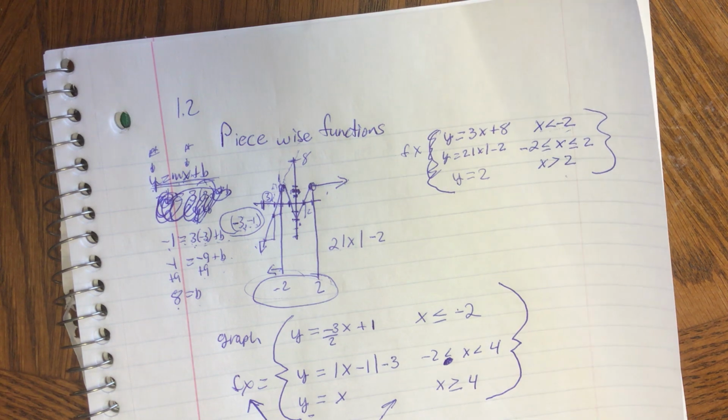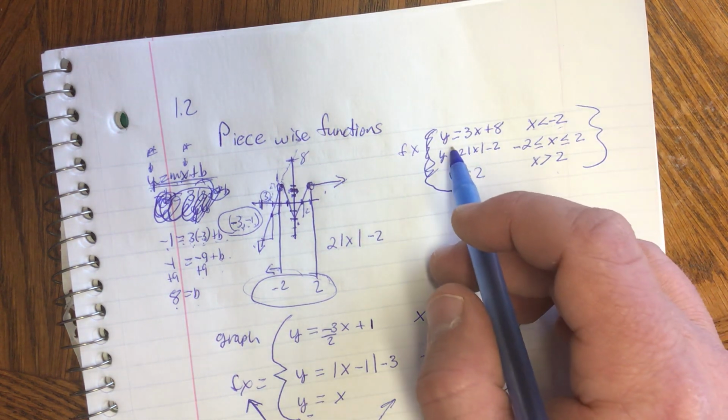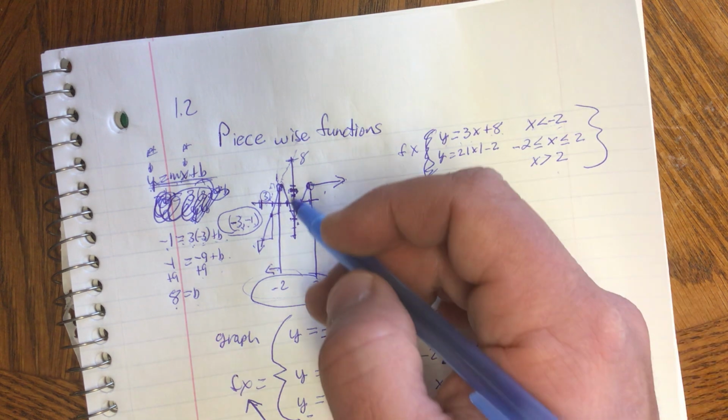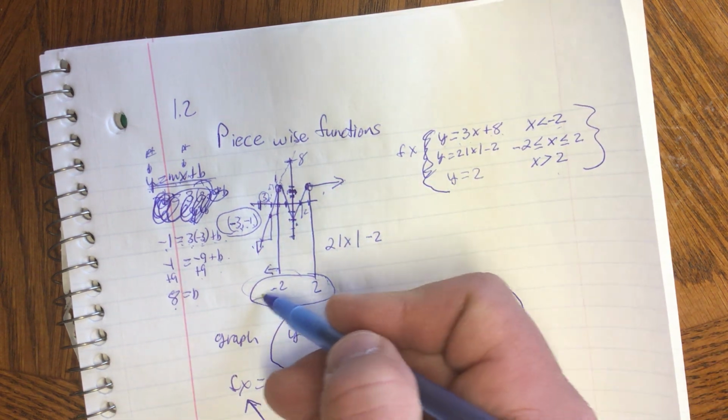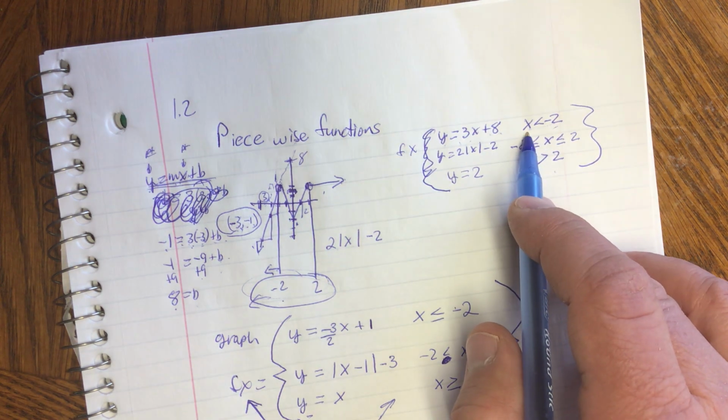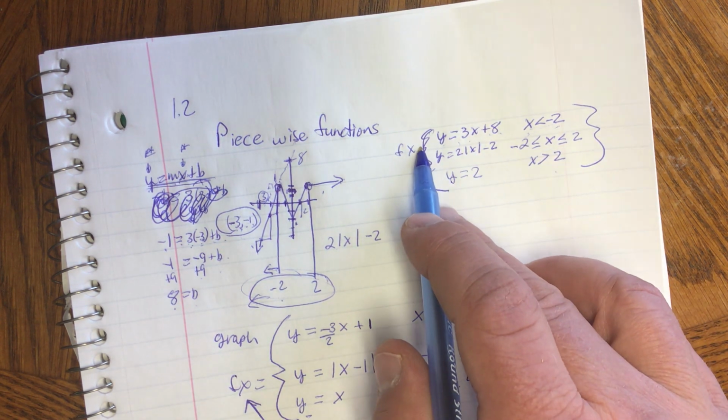cross up here at 8. So now I can write the equation, y equals 3x plus 8. But that's only true if we're less than, going to the left of, negative 2. So that's what I put as my parameter when I'm writing a piecewise function.